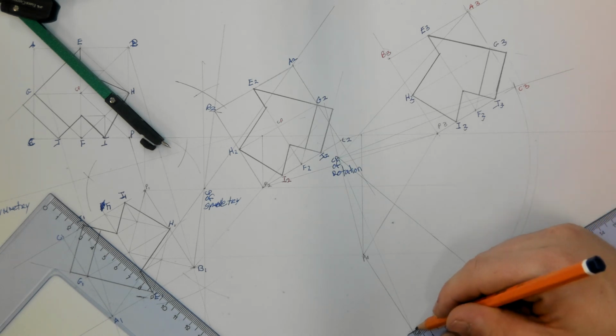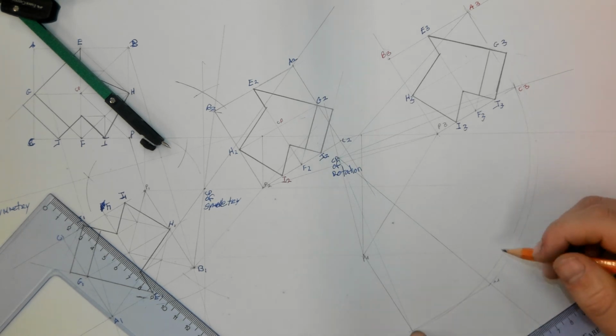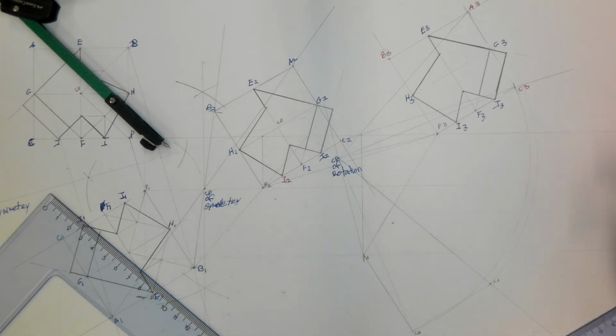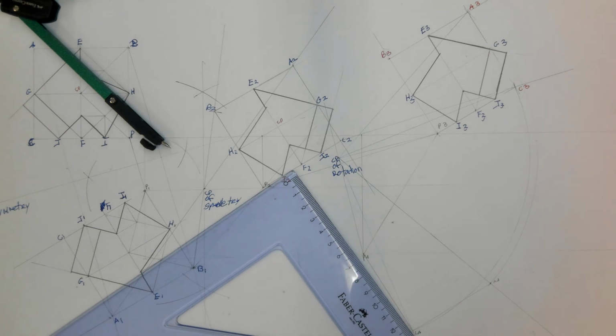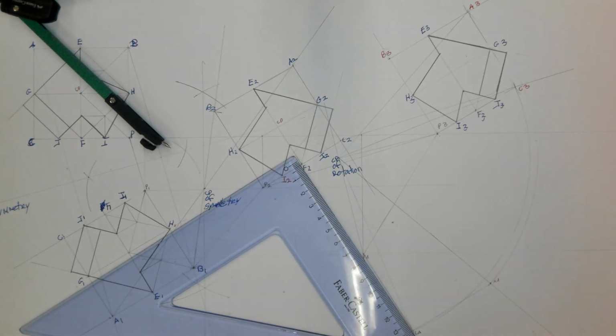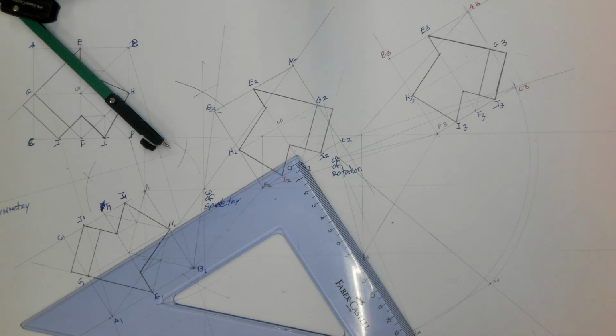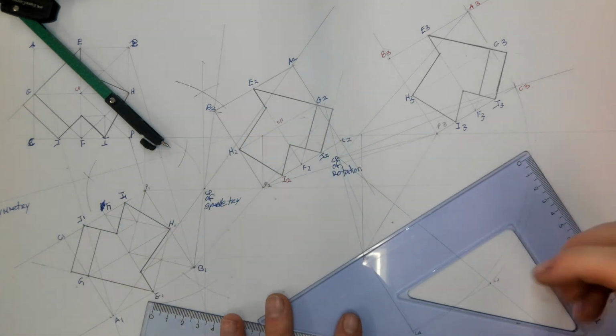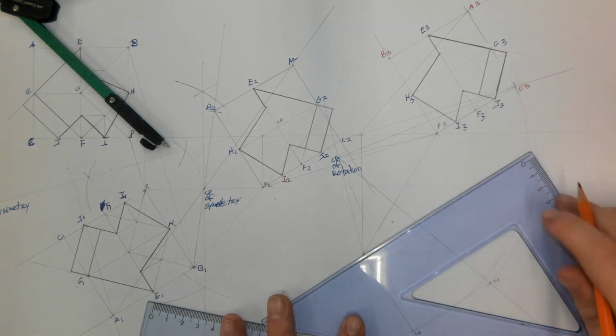If it wasn't, set your compass to 60, swing from C4, and where it intersects the green line is the true answer. Now, I can draw in my square, because B4 is going to be up here. So I'm going to join the line there, C4 to P4. Draw that up there.